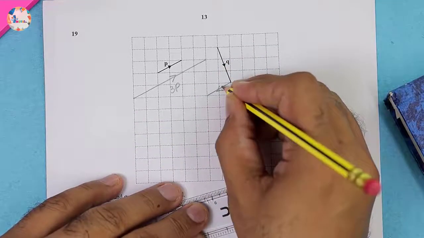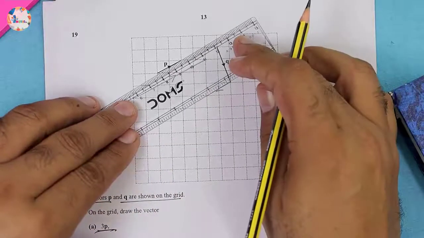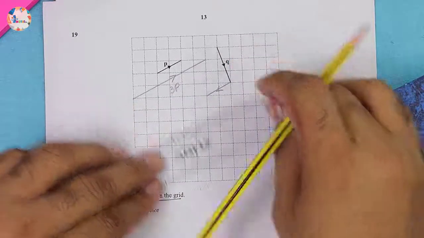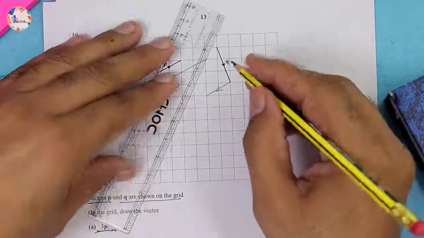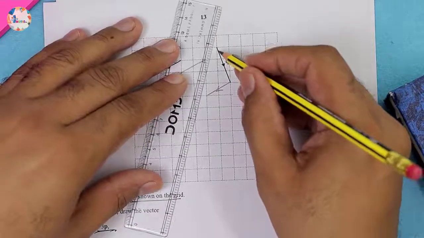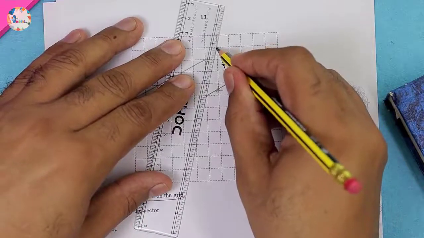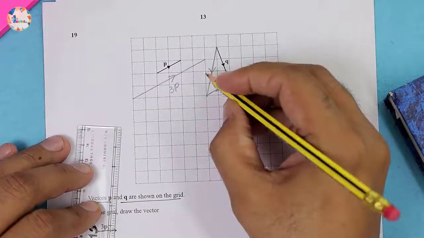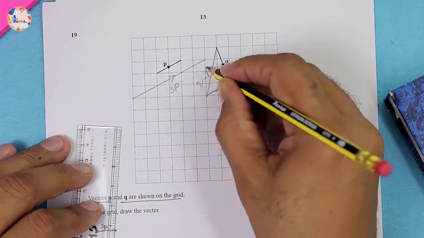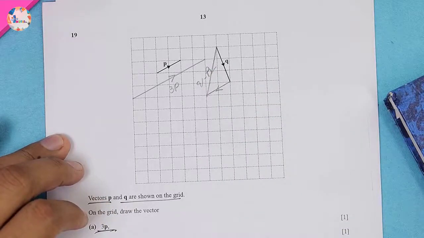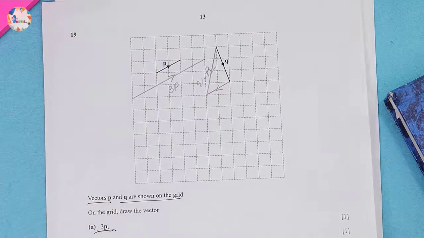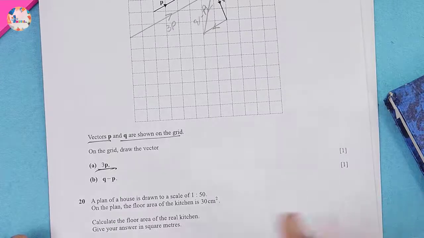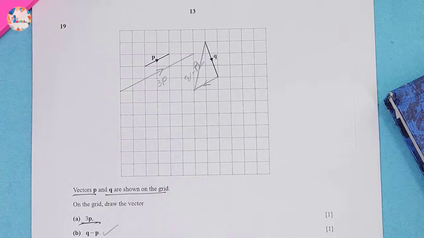You can see this and this are parallel to each other but in opposite directions. So q minus p will be this one. If we join this, this will be q minus p over here. So this is also done. This one, q minus p, is already done over here on the drawing.